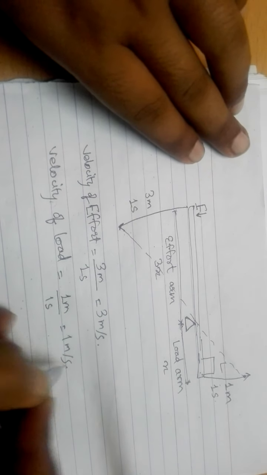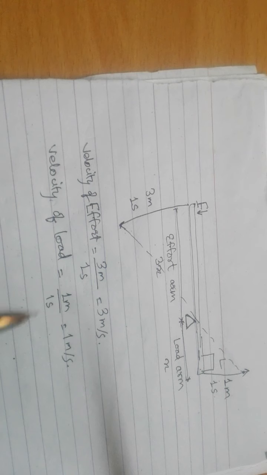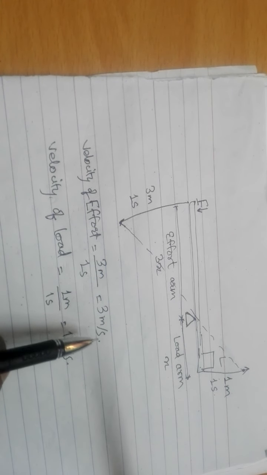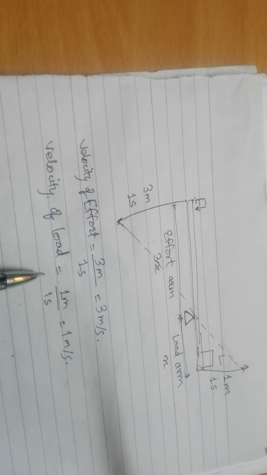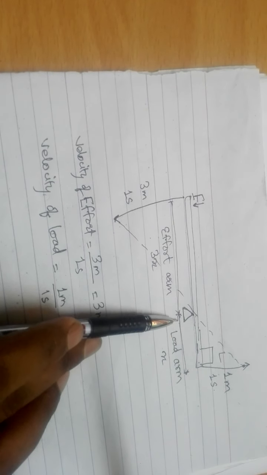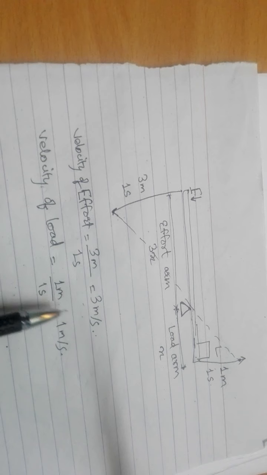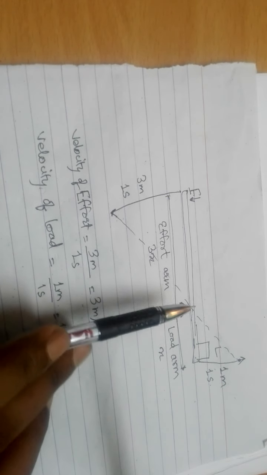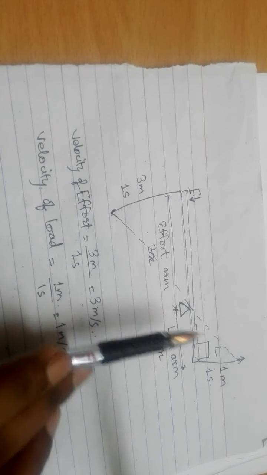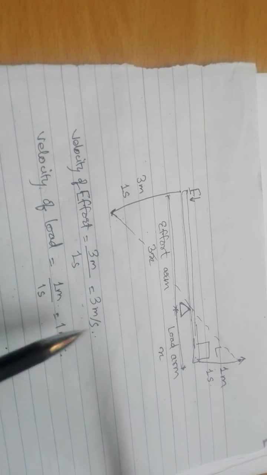You can see that effort has to gain more velocity than load. In this particular machine, that means it does not give us any advantage in terms of velocity, in terms of speed.